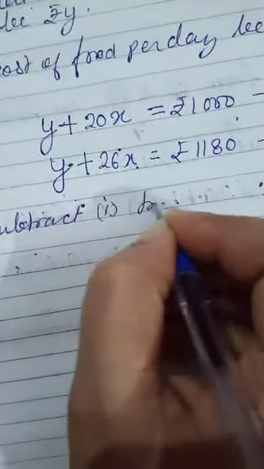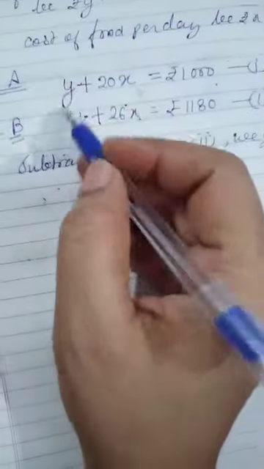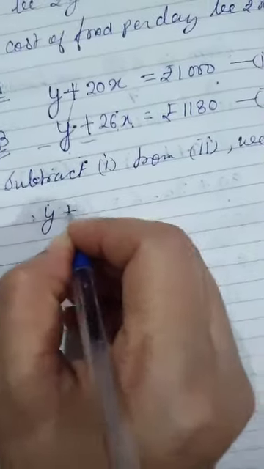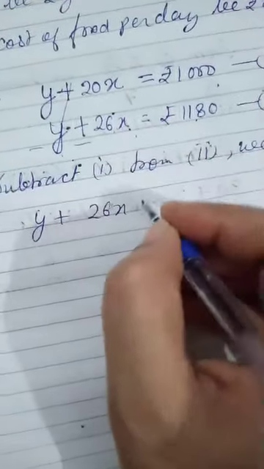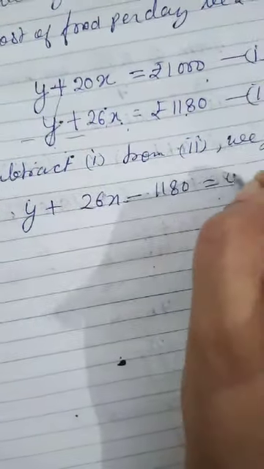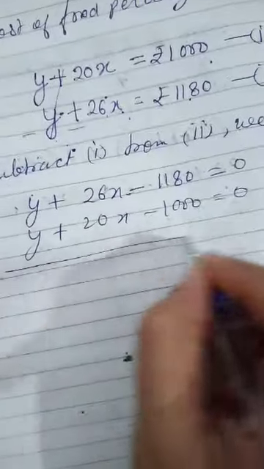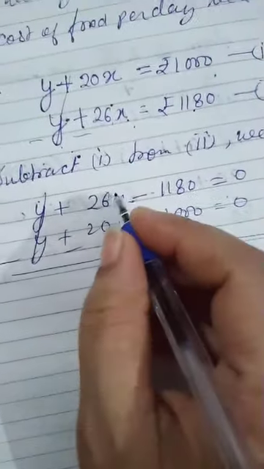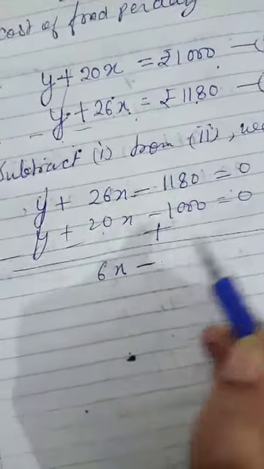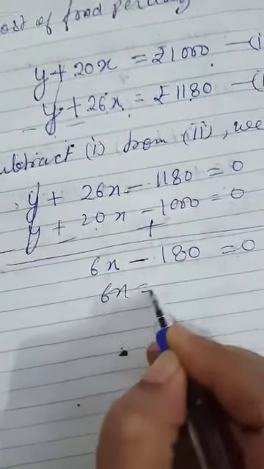यहाँ हमें साफ दिख रहा है y equal है तो हम इसमें elimination method लगा सकते हैं. Subtract first from second. So we get y से y cancel. 26 में से 20 या पहले आप लिख लीजिए because आप लोगों को confusion हो जाता है. फिर 26x, इसको उधर ले आए minus 1180 यहाँ पर is equal to 0 और यहाँ पर y plus 20x minus 1000 is equal to 0. Cancel. Sign will be changed. 26 में से 20 गया 6x. यहाँ से minus करेंगे ये बड़ा है तो minus का sign आएगा. 180 rupees is equal to 0. So 6x is equal to 180.